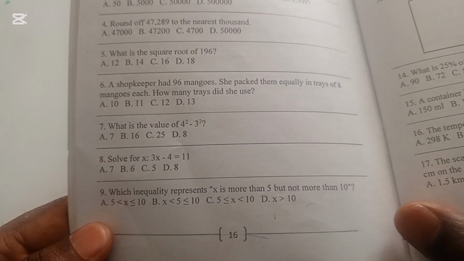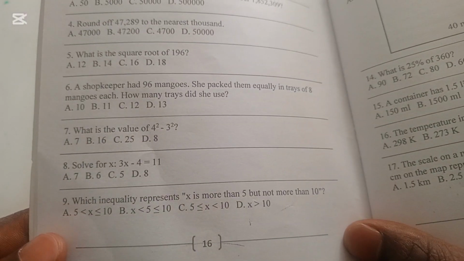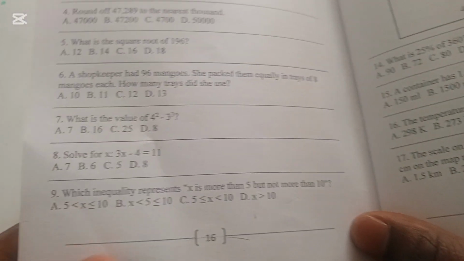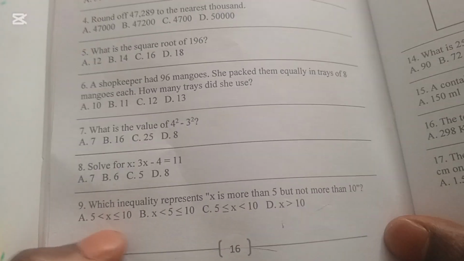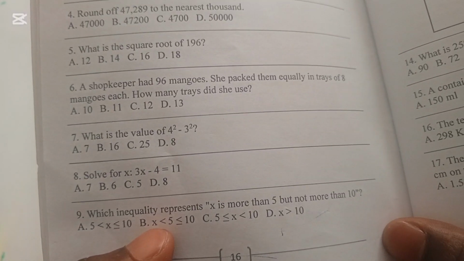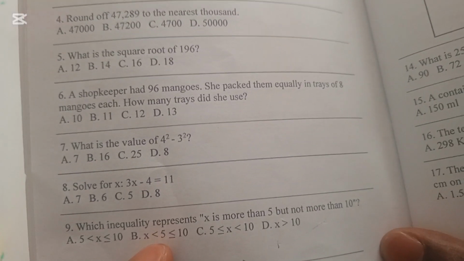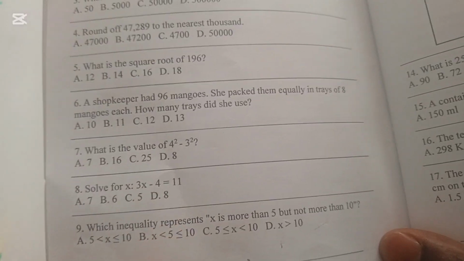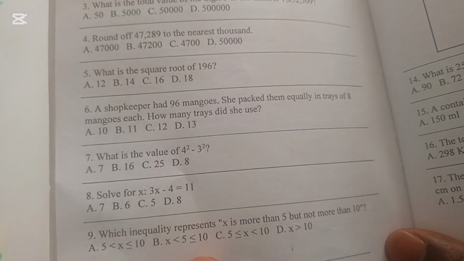Okay. Yes, so in this question we are asked, which inequality represents x is more than 5 but not more than 10? So x is more than 5. So remember the choices again. We are saying x should be at the center. When you see x is not at the center, like choice B, it does not make sense that x is less than 5, 5 is less or equal to 10, especially 5 is not equal. Yes, 5 is less, but it's not equal to 10. So this one is wrong.